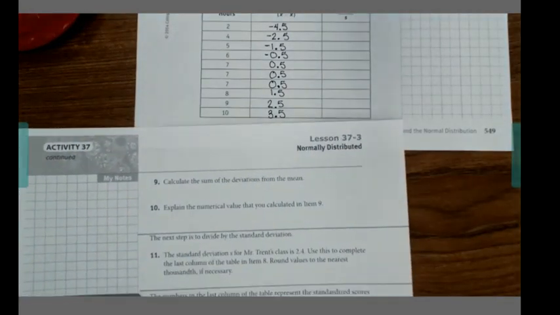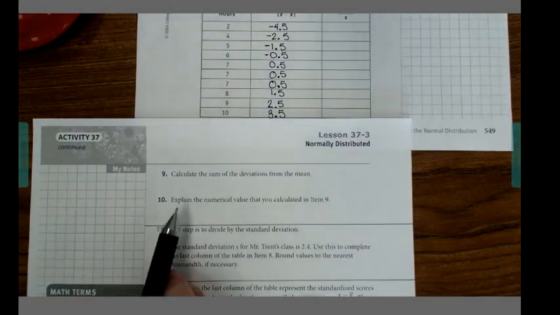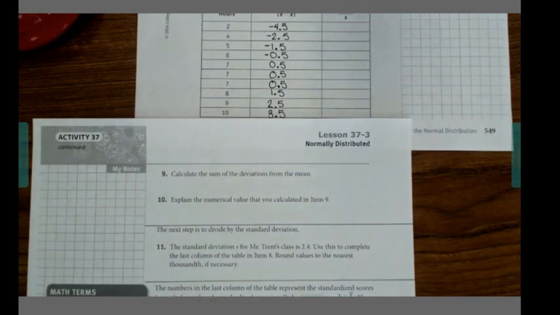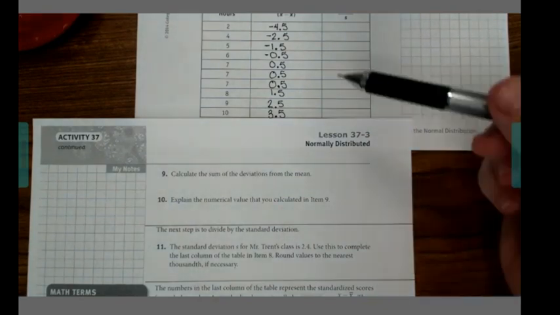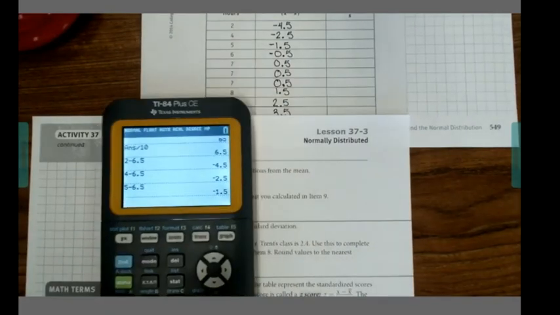Okay, it told me to leave that third column blank for now, so I did that. It says calculate the sum of deviations from the mean. Now, I'm calculating sum. Remember that sum means addition. So I am adding my deviation. So I'm adding this entire column. So I'm going to show you my calculator here, okay?